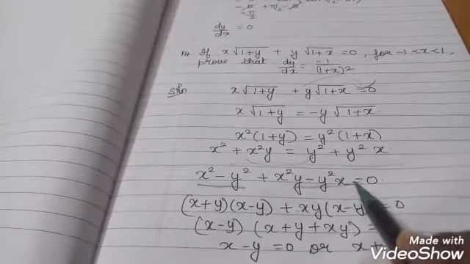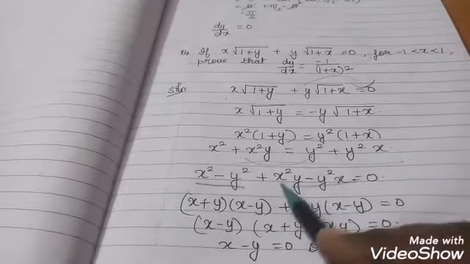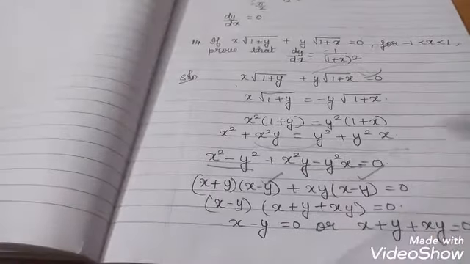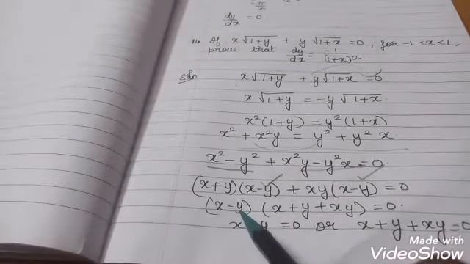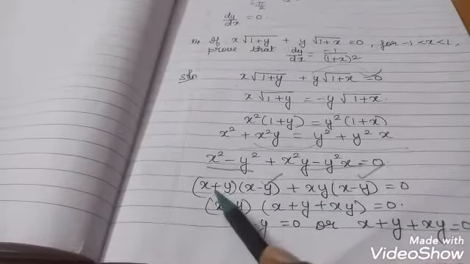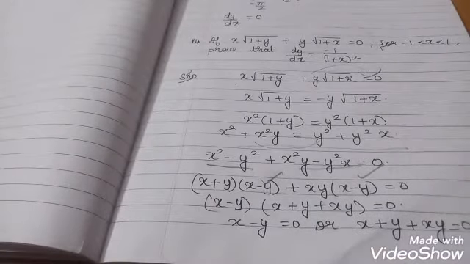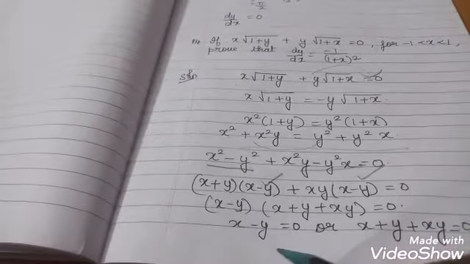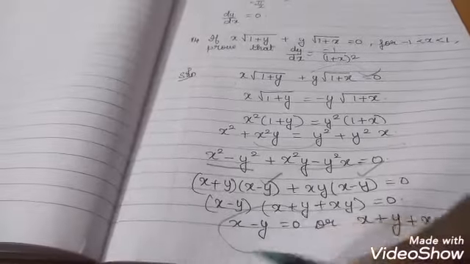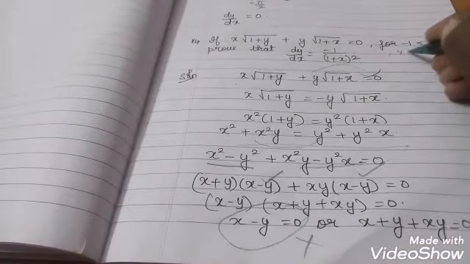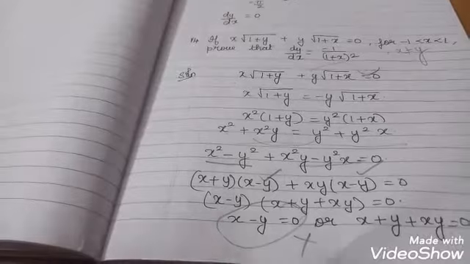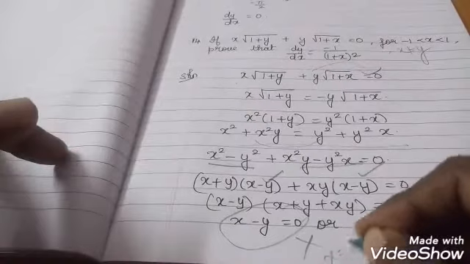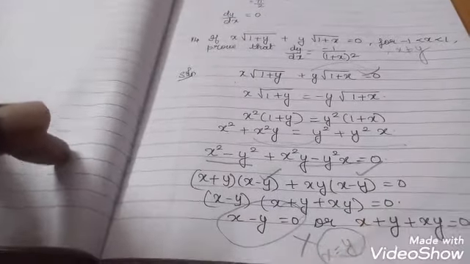So for this term, xy is common and you're left with x minus y, which is equal to 0. Here x minus y can be taken common, so you get x minus y common into x plus y plus xy, where y is the left out term, which is equal to 0. Now x minus y is equal to 0 cannot happen. There's one condition given, x is not equal to y. So if x minus y is equal to 0, you will have x is equal to y, which is not possible according to this condition.